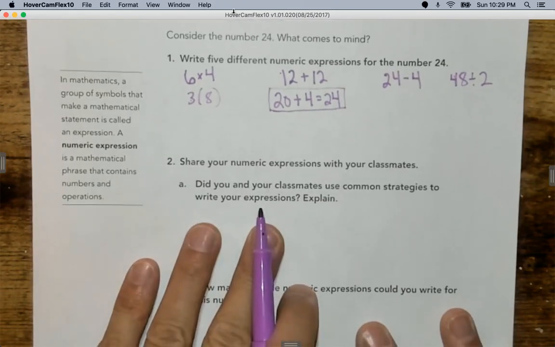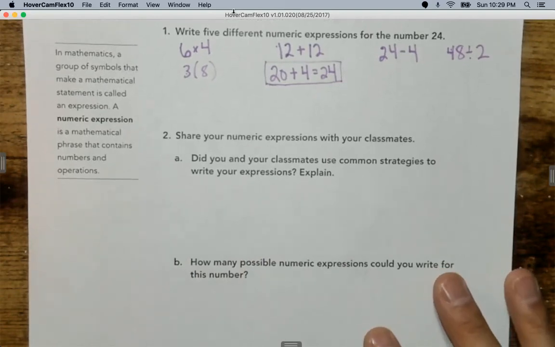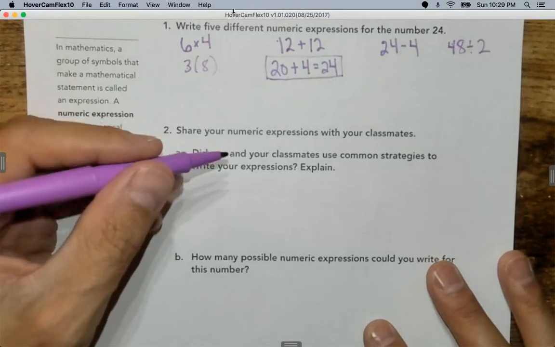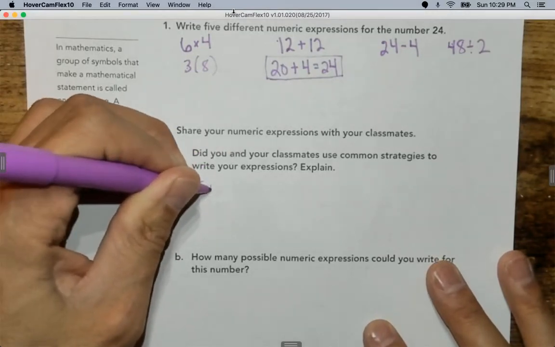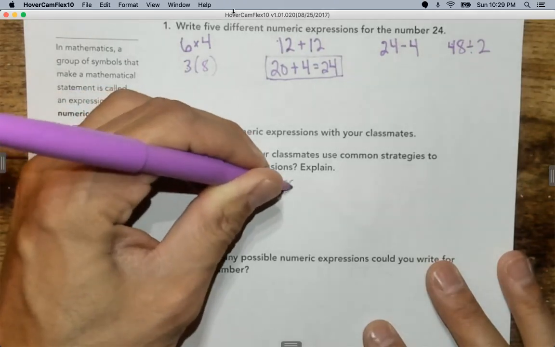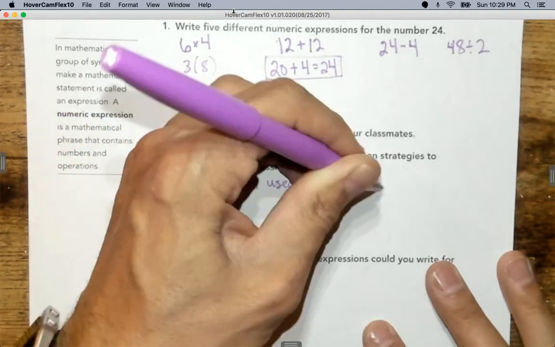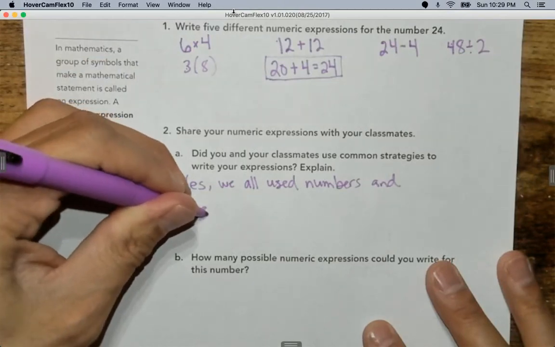We shared our numerical expressions with our classmates. Did you and your classmates use common strategies to write your expressions? Explain. And I would say that yes, we all used numbers and operation signs.